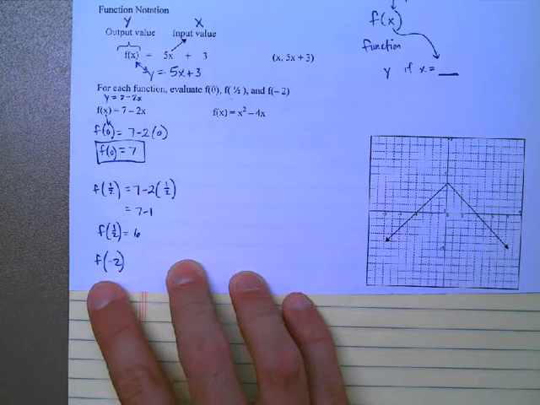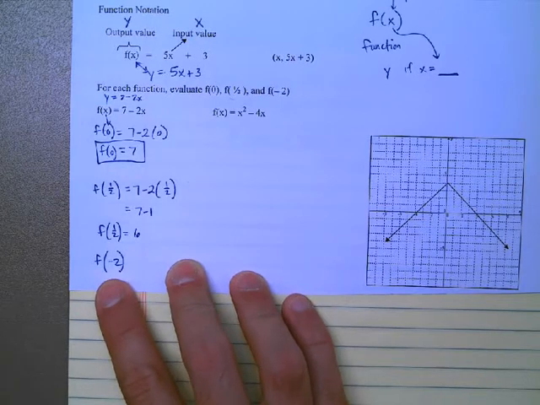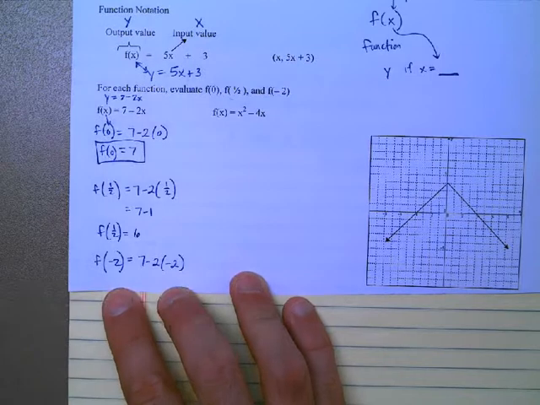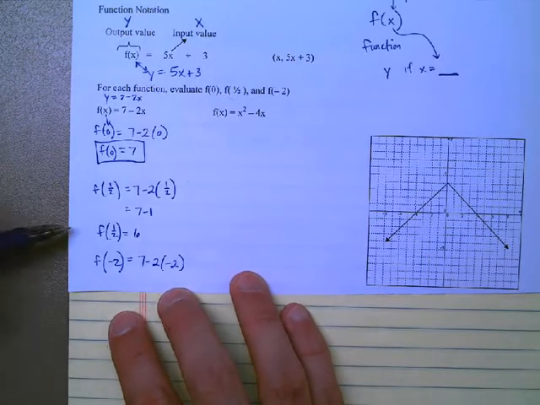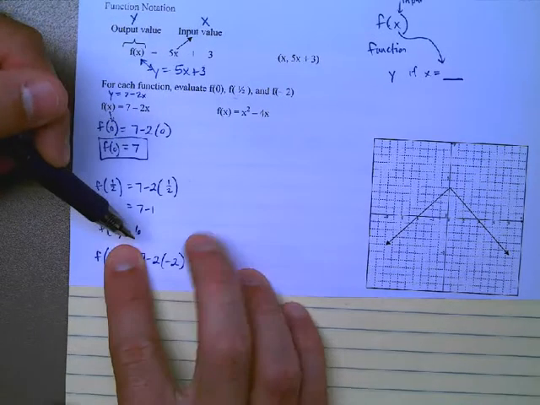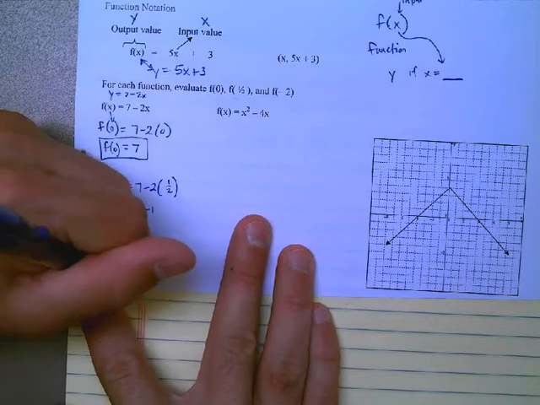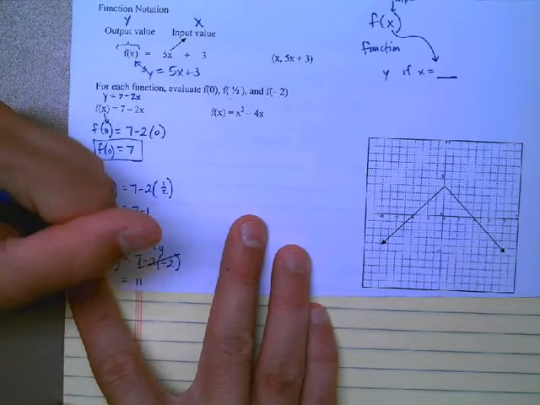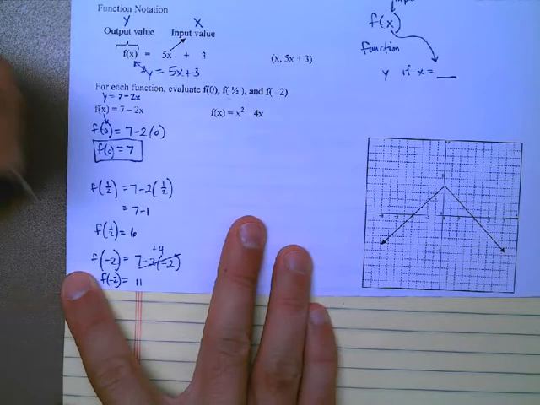What's the y value when x is equal to -2? That's just going to be 7 minus 2 times -2. Notice I keep the parentheses there, right? -2 times -2 is positive 4, so I have 7 plus 4, which is 11. f, when x is -2, would be equal to 11.